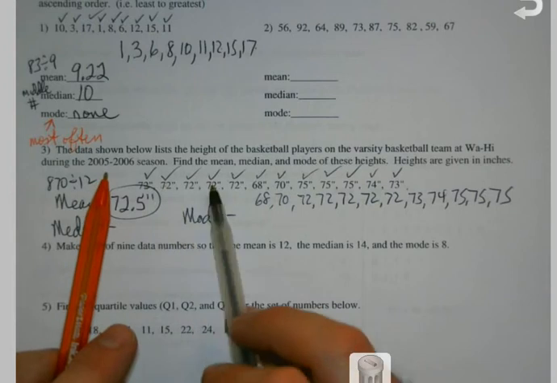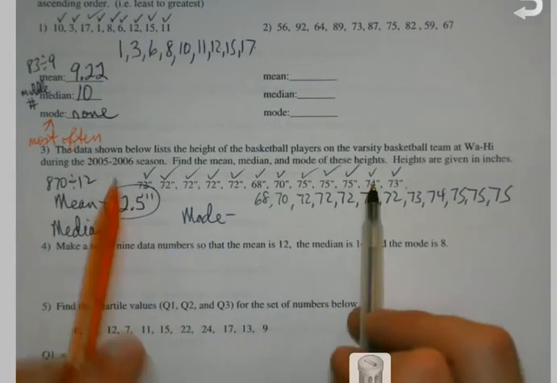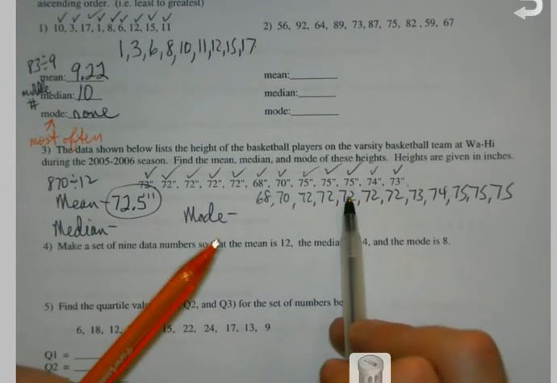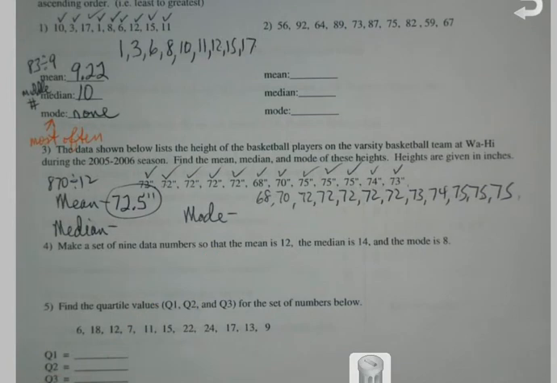1, 2, 3, 4, 5, 6, 7, 8, 9, 10, 11, 12. 1, 2, 3, 4, 5, 6, 7, 8, 9, 10, 11, 12. Okay, so we're good.